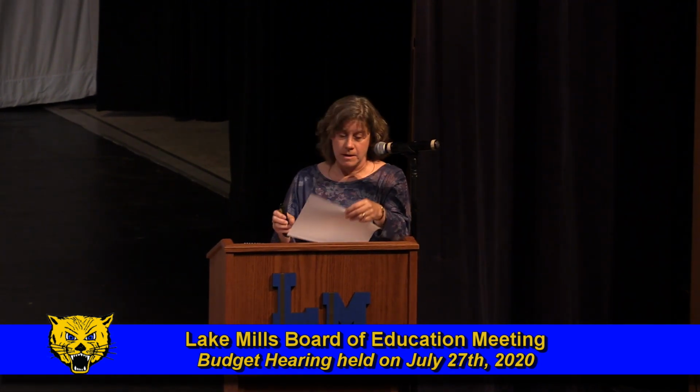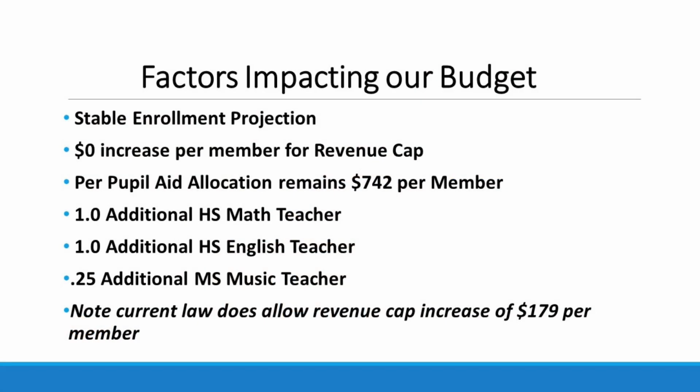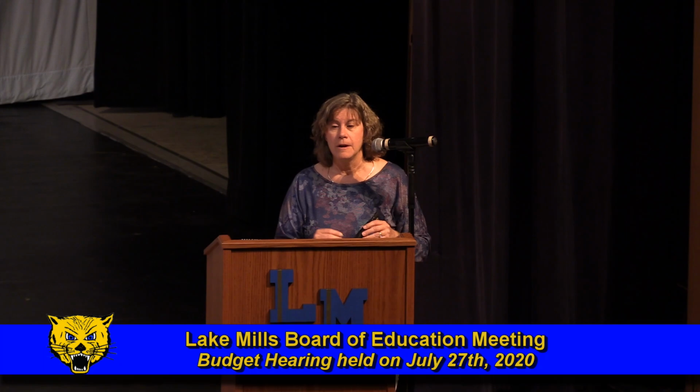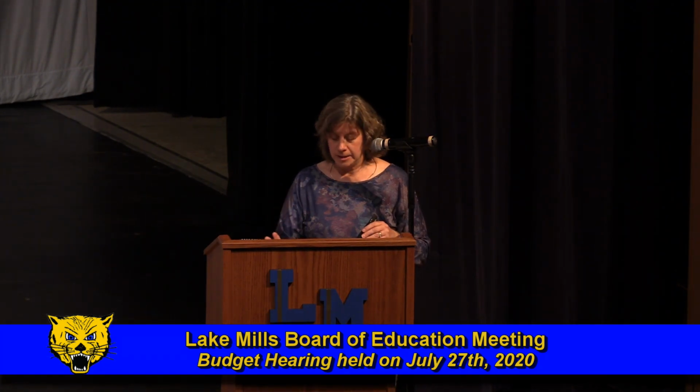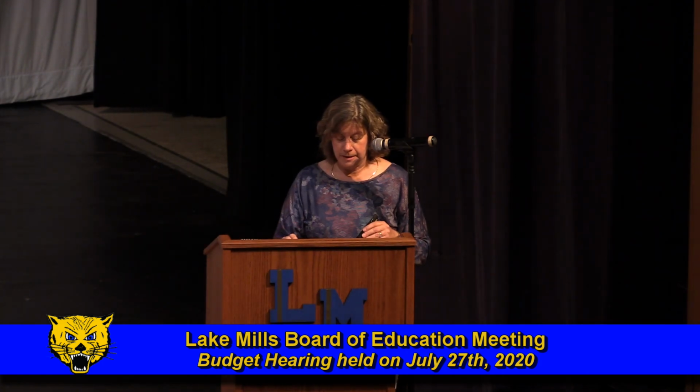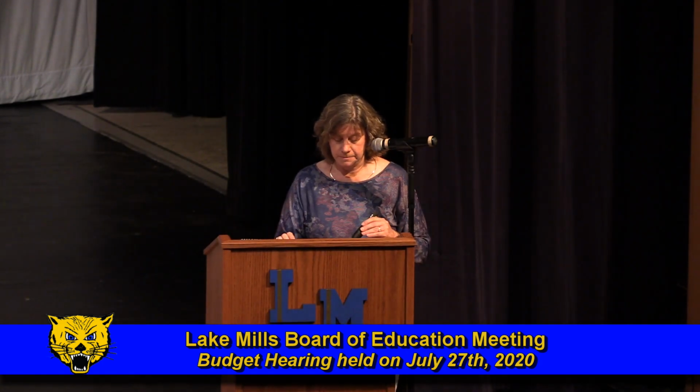So factors impacting our budget include, we budgeted for stable enrollment this year. Currently, we budgeted a no increase in the revenue cap, and I'll show you that when we get to the revenue limit. Our per pupil aid allocation remains at $742 per member. When the biennium budget was passed last year, the per pupil aid was $742 per member.